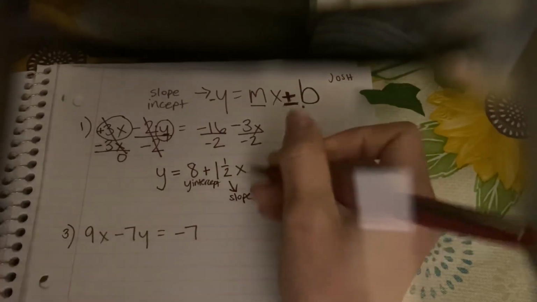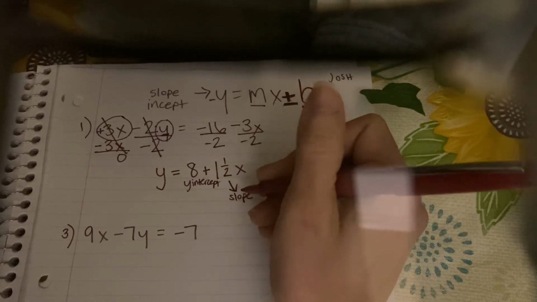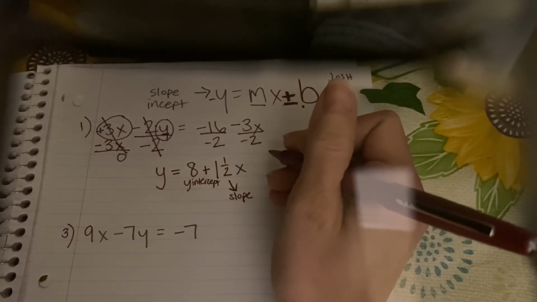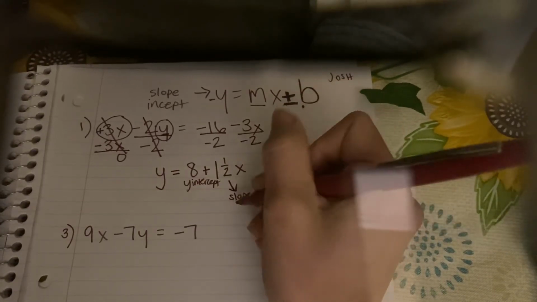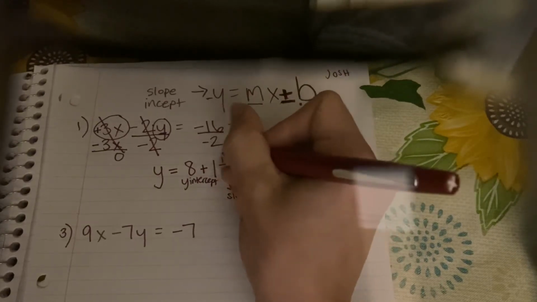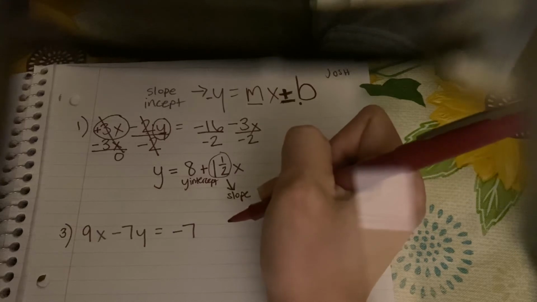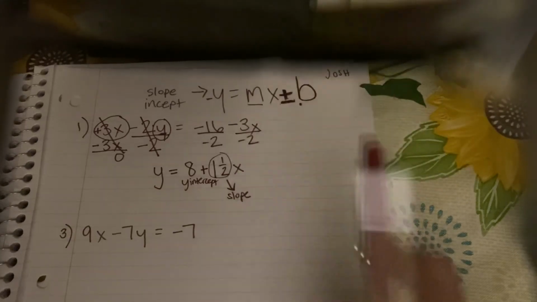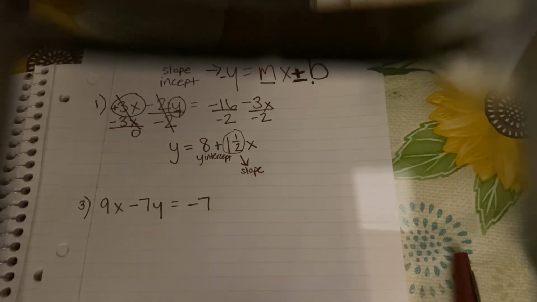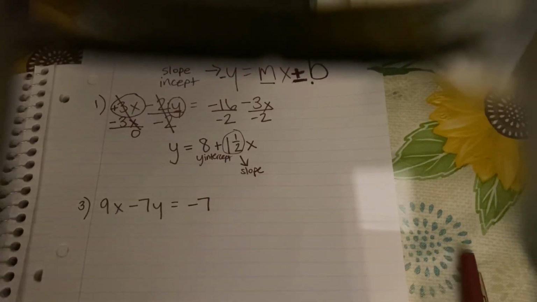So whenever I would go to graph these equations on a coordinate grid, 1.5 would be my slope, and 8 would be my y-intercept, but that's for another time. So I'll give you some hints on these here if you need them, but that is how you would do the other 3 as well. And this is your answer for the first one.